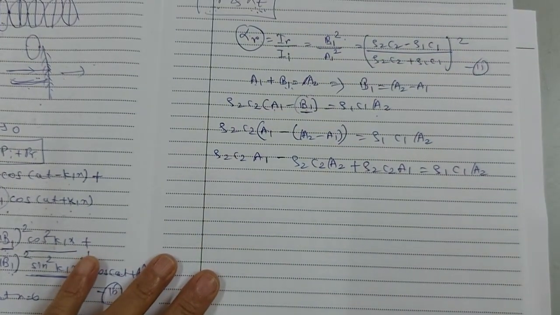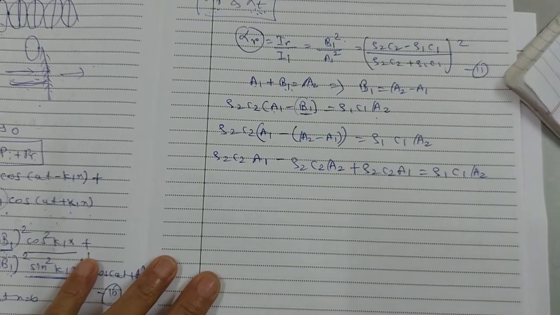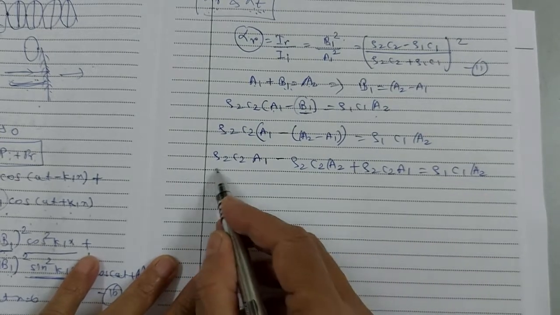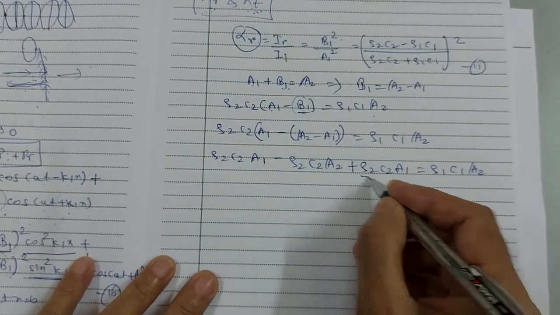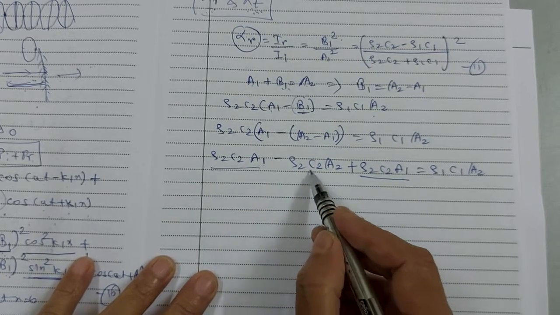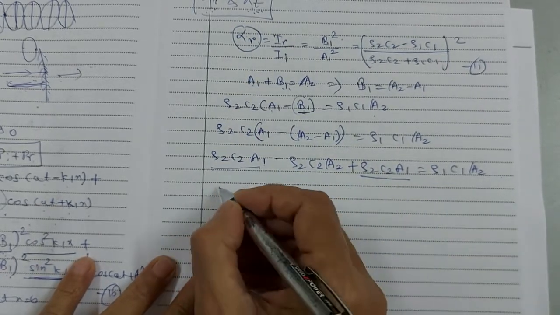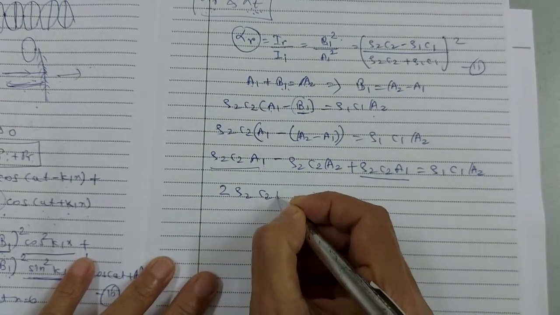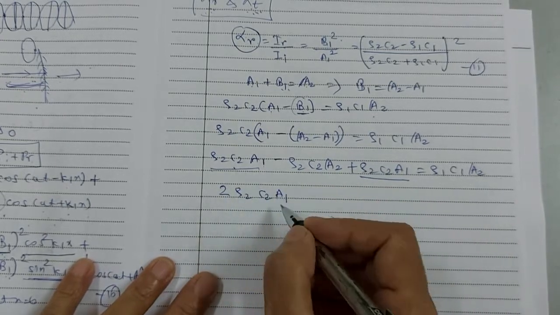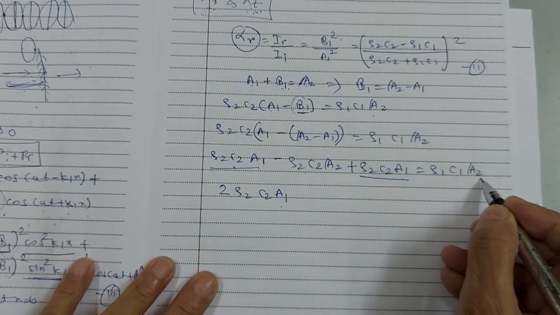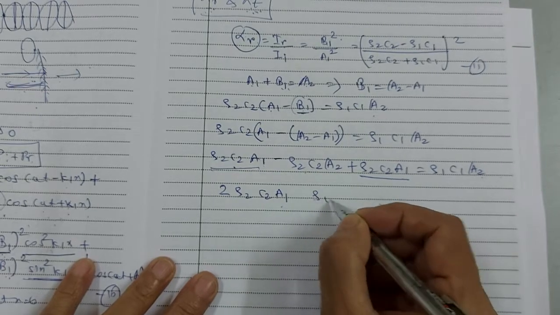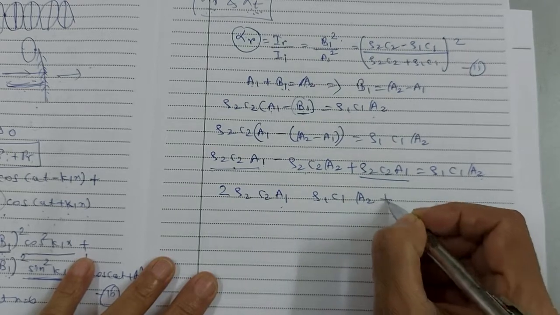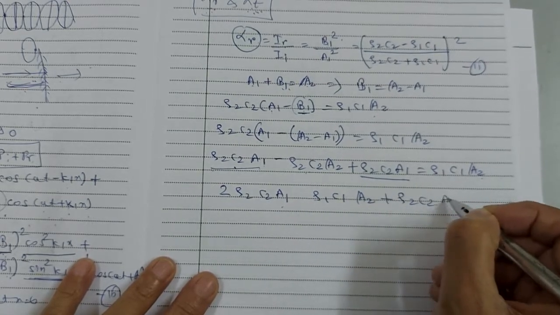After doing this, our next job is to simplify further. This is rho 2 C2 A1 and this is rho 2 C2 A1, so this becomes twice rho 2 C2 A1, and the A2 term goes to the other side. So I'll write rho 1 C1 A2, and this term becomes plus rho 2 C2 A2.